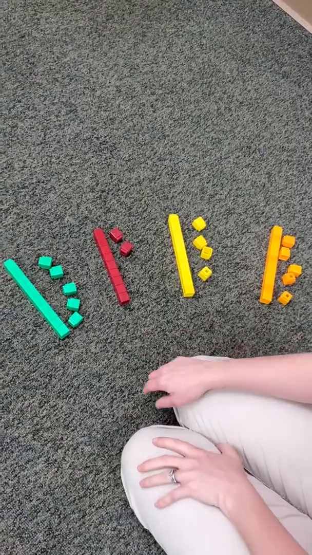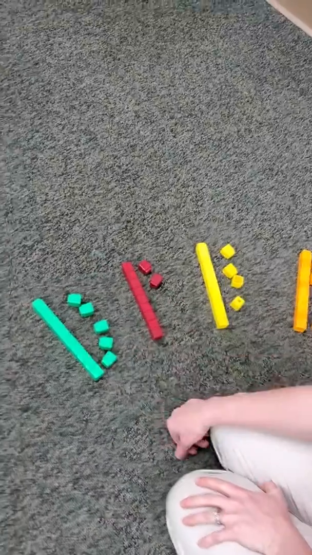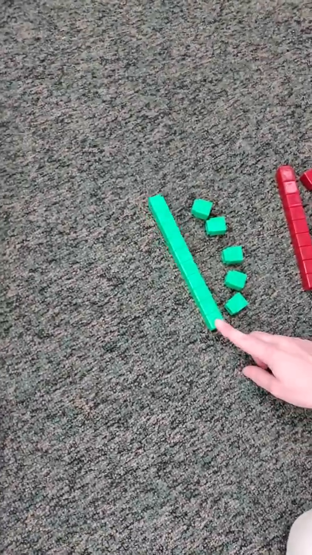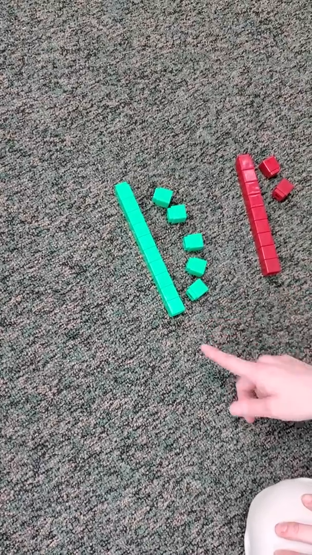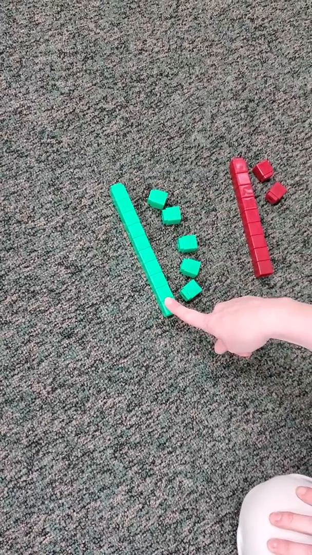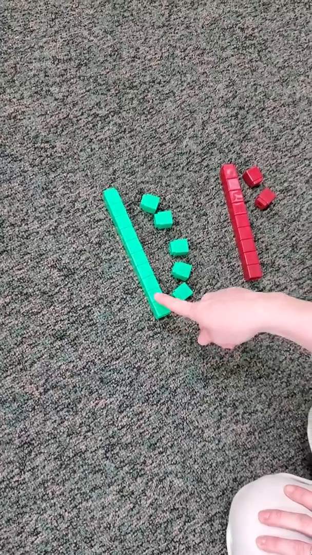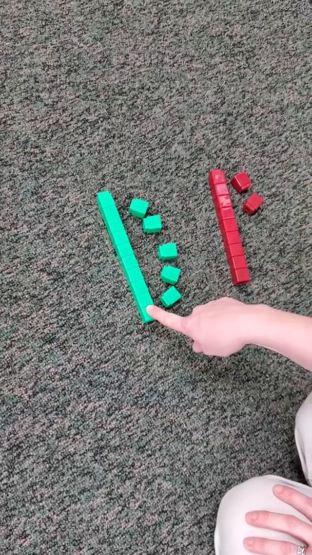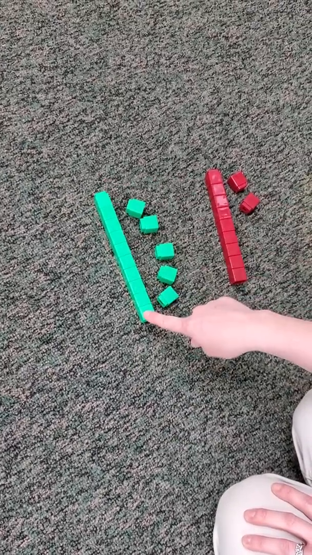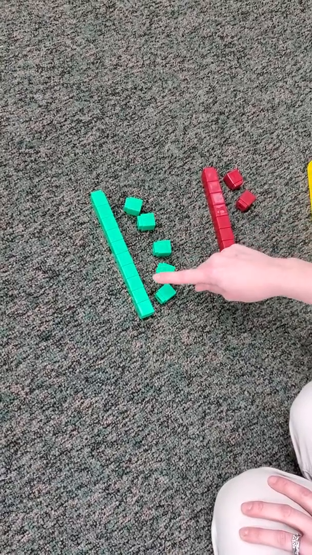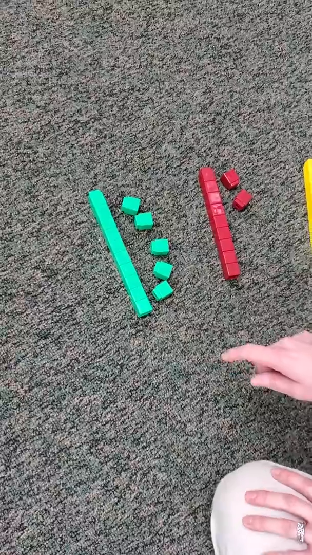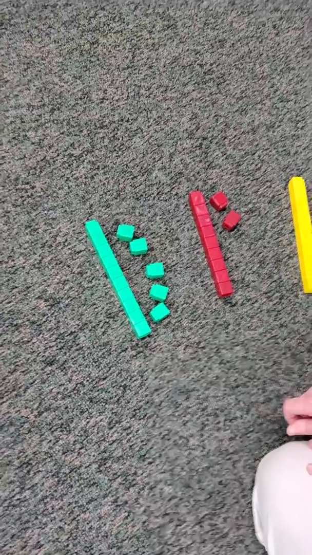So let's start by looking at these. Our 15 right here. I've already told you how many there are. But how did I do that? How did I know that quick? Well, I know this is how many? 10, that's right. So now we're going to start counting on from 10 by ones. So we have 10, 11, 12, 13, 14, 15. Let's do that same technique and count the rest of these cubes.